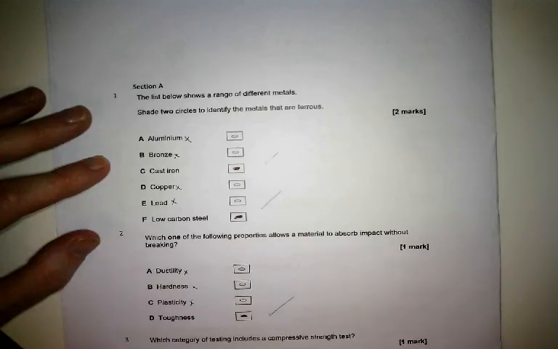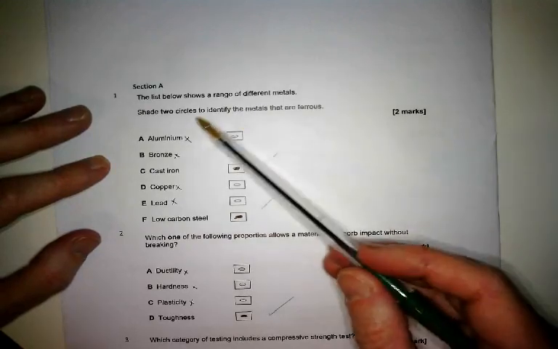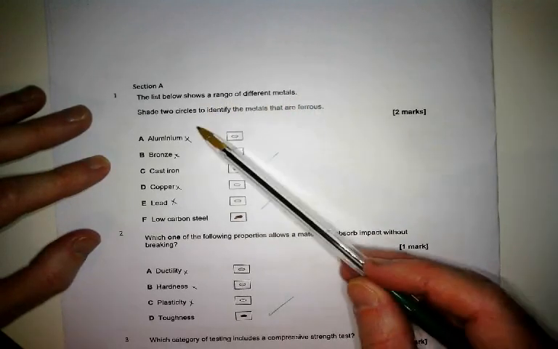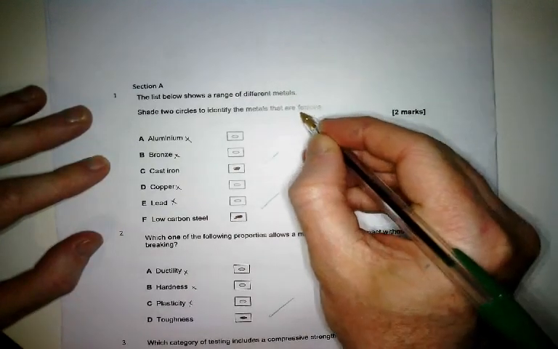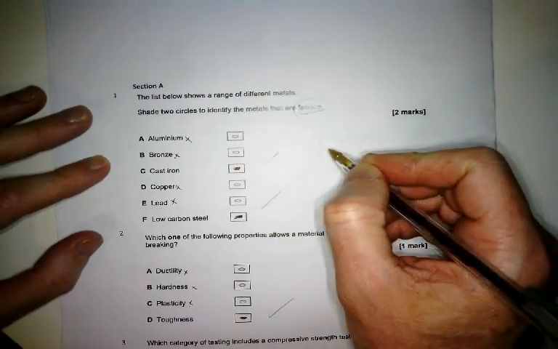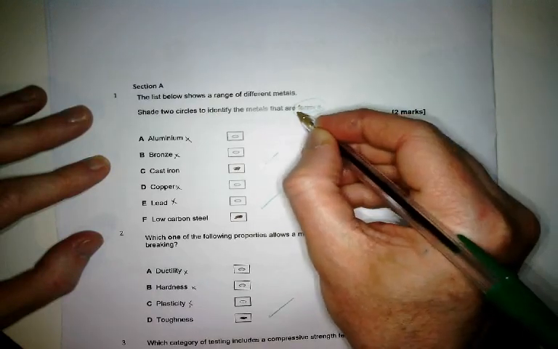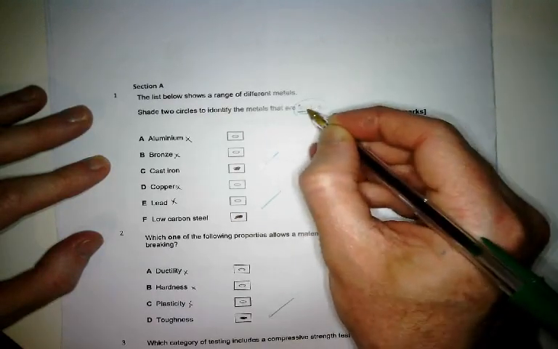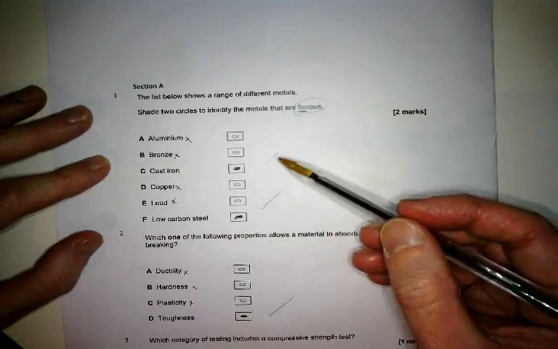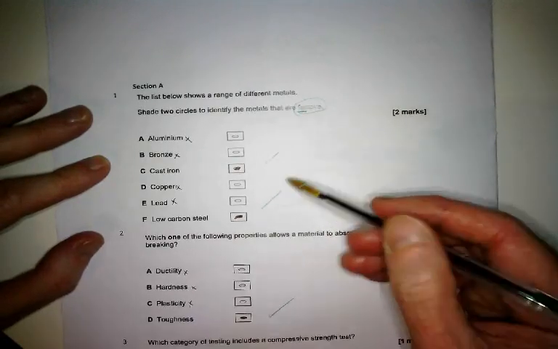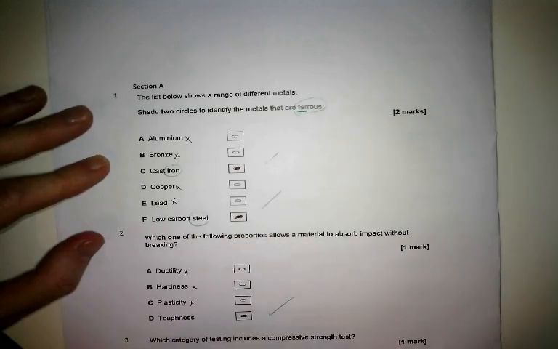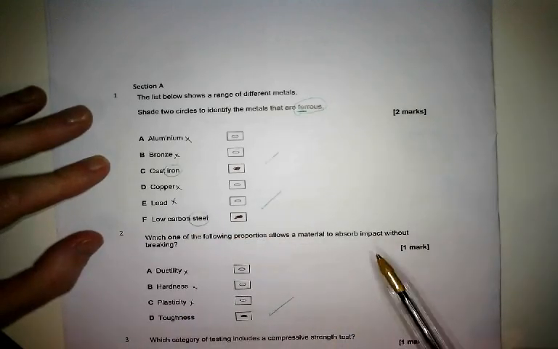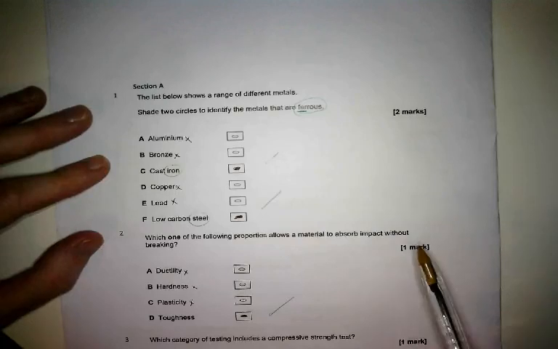Won't let me do it. Okay, no problem. So we've got: the list below shows a range of different metals. Shade 2 circles to identify the metals that are ferrous. And if we remember, ferrous is the key word that we're looking for, and the key bit of ferrous is Fe, which is the chemical symbol for iron. Anything that's got the word iron or steel in it will be ferrous. So we've got cast iron and low carbon steel, being your 2 straightforward answers.